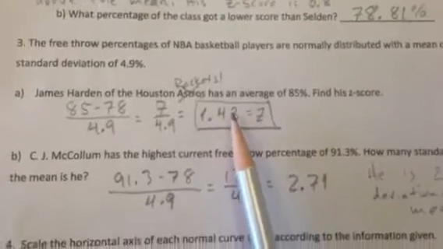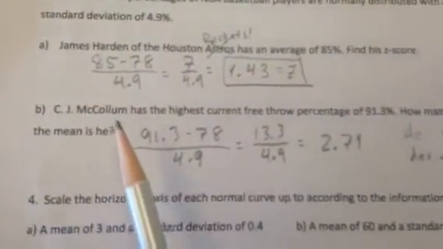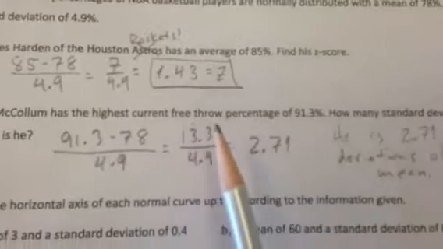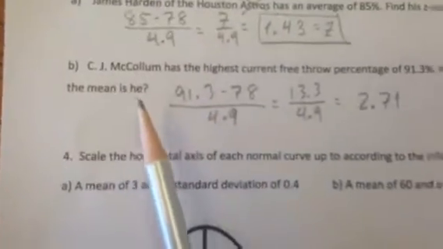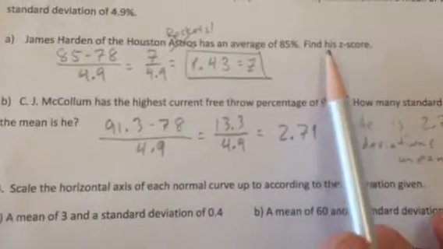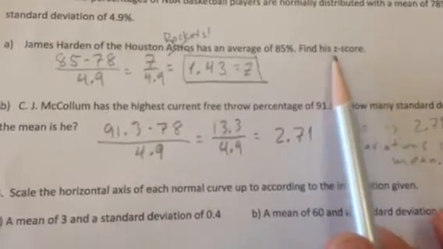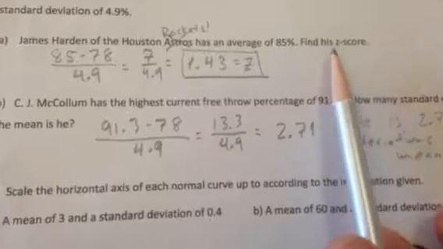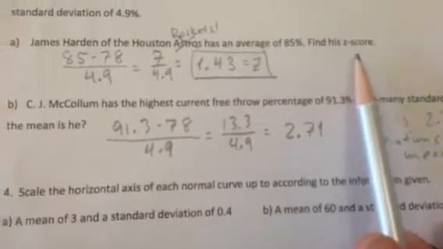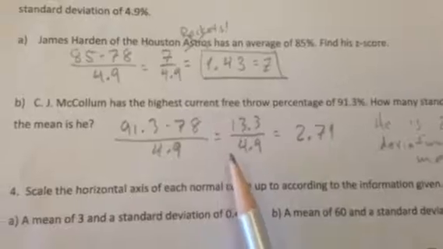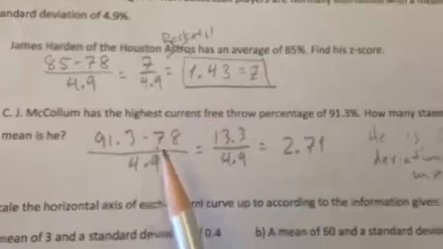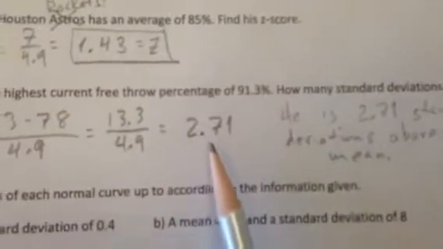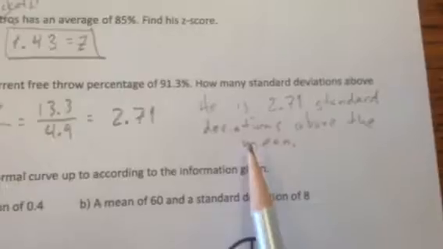This other guy, C.J. McCollum, has the highest current free throw average in the NBA. It's 91.3%, which is pretty amazing. How many standard deviations above the mean is he? Well, that may sound like a different question than before, where you were just finding the z-score, but that actually is exactly what the z-score means. It's a measure of how many standard deviations above or below the mean a certain score is. So James Harden was 1.43 standard deviations above the mean, and when you work it out for C.J. McCollum, he is 2.71 standard deviations above the mean.